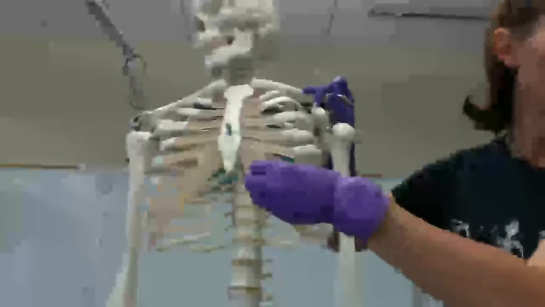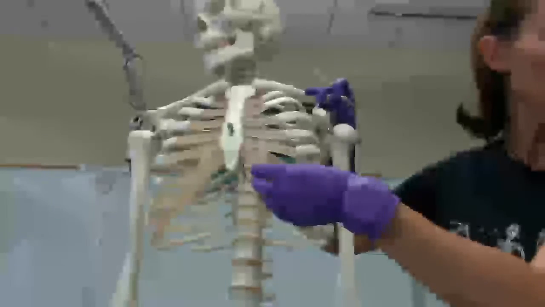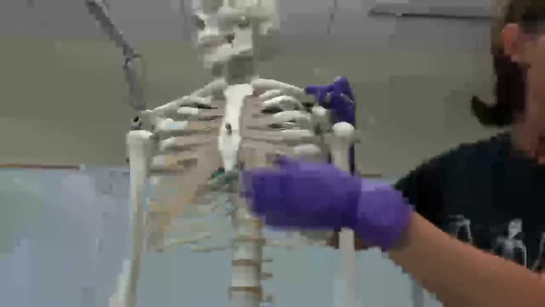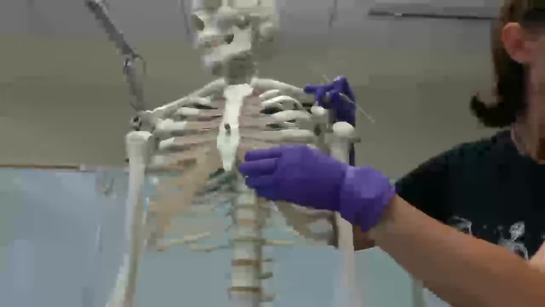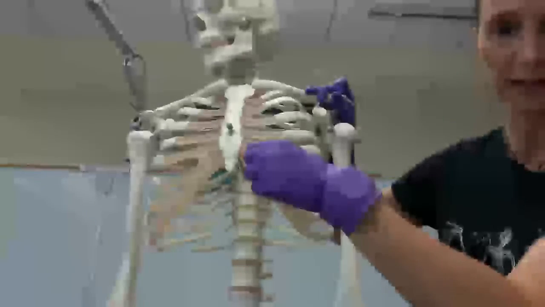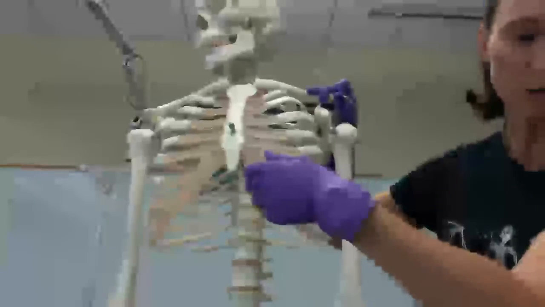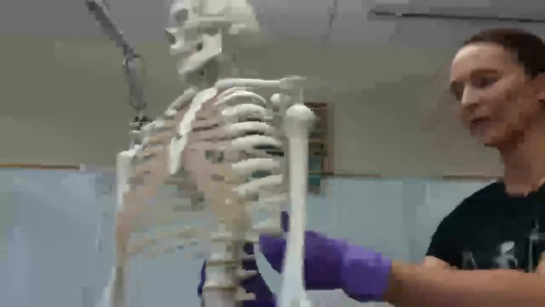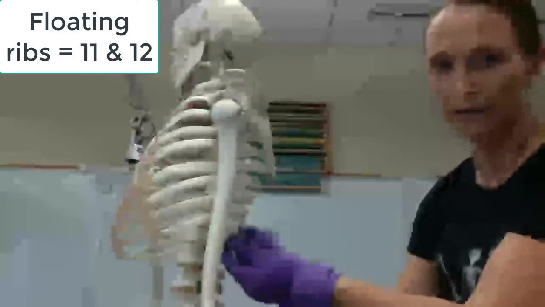They're all kind of coming in here and attaching. So they're not attaching directly to the sternum, and that's why we call them the false ribs. They're attaching to that last bit of costal cartilage. And then, of course, ribs 11 and 12 are called your floating ribs.